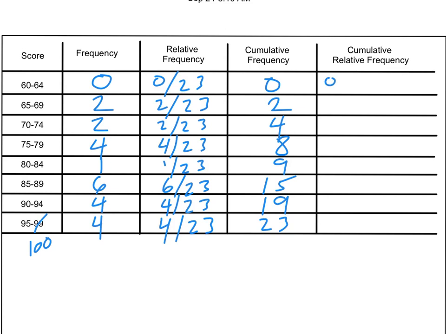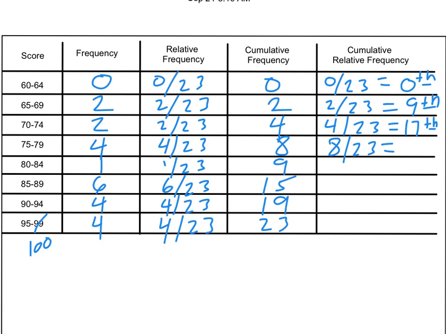So now over here, if we did 0 out of 23, that means our percentile would be the 0th. If you were at 69, we'll go 2 out of 23, you would be at the 9th percentile. If your score was at 74, you would be at the 17th percentile. If you scored at 79, we would go 8 out of 23. You would be at the 34th.